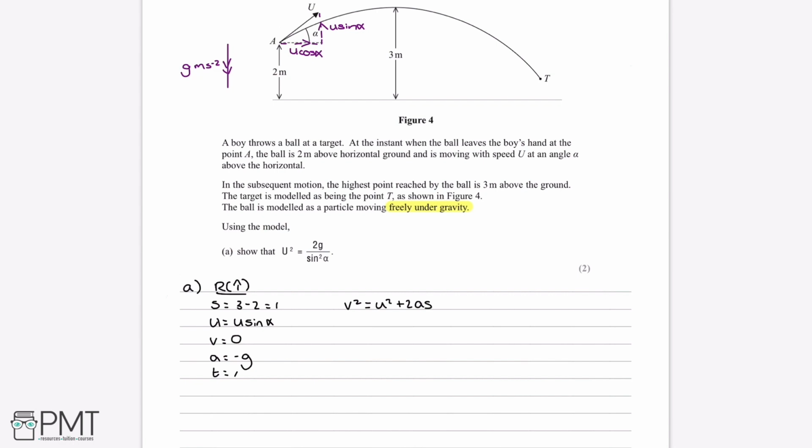If we substitute in these terms, 0 squared is just 0, and then we have u sine alpha squared plus 2 multiplied by minus g multiplied by 1. If we expand out these brackets on the right hand side, u sine alpha all squared is the same as u squared sine squared alpha, because we have to square both terms, and 2 times minus g times 1 is just minus 2g.